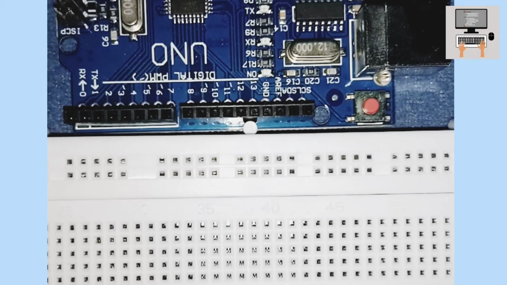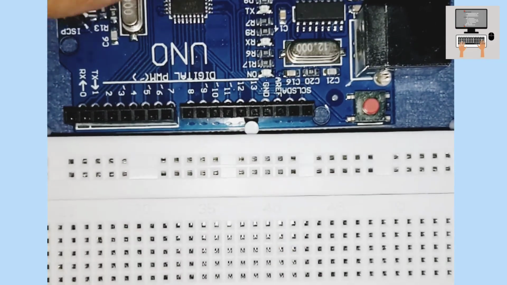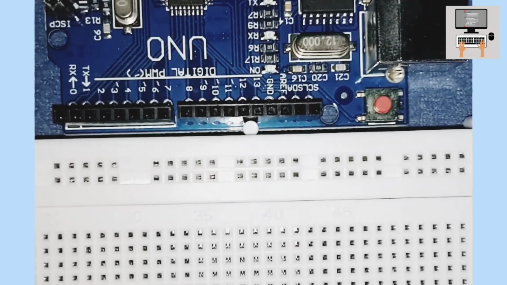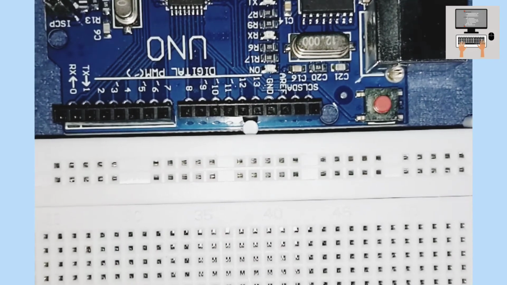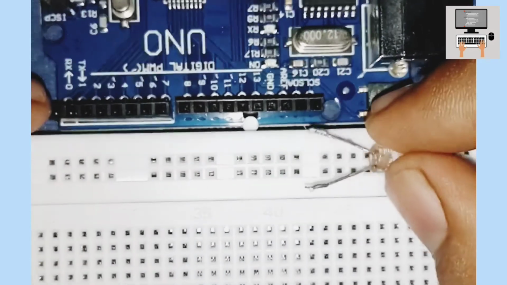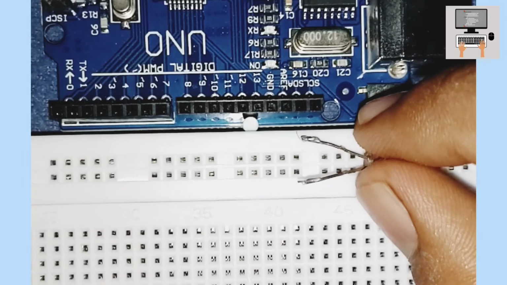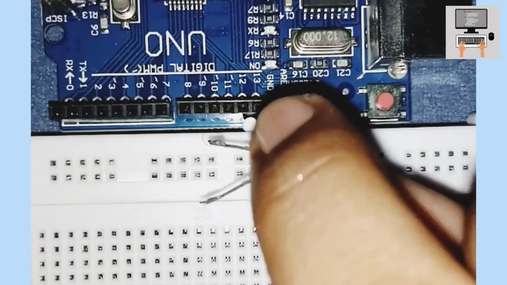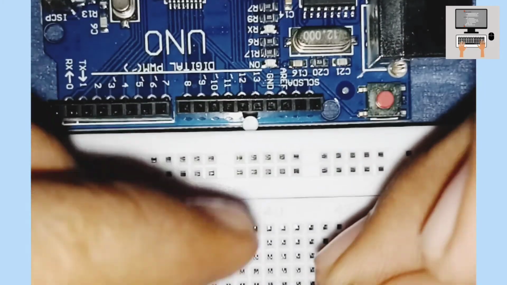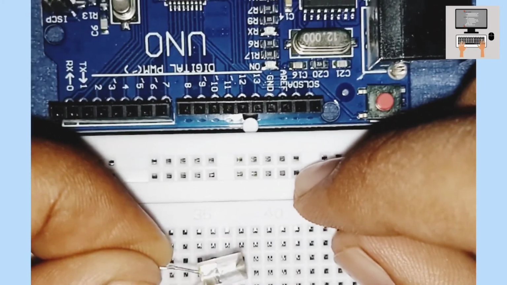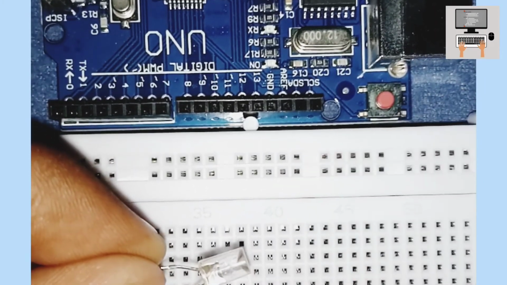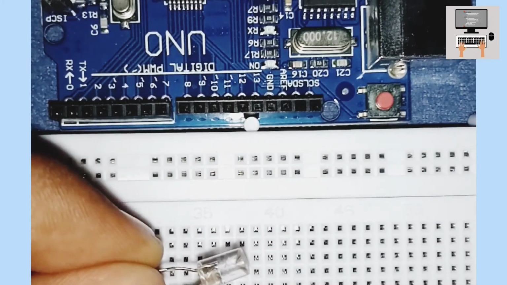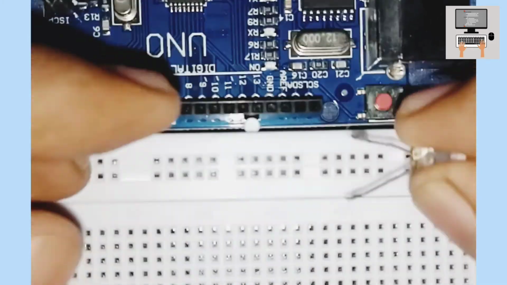So now we are going to plug and insert our LEDs into the breadboard, and the breadboard into our Arduino circuit. So now let's insert our LED. Let's suppose, like we saw, our pin number 1 was number 12. So in number 12 we are connecting this one. In the first place you have to know which is ground. So our right one is ground and left one is positive.